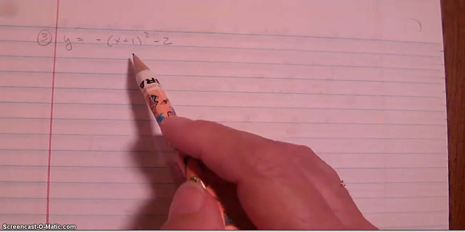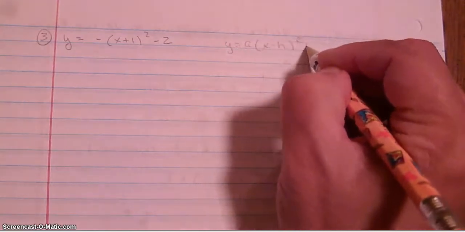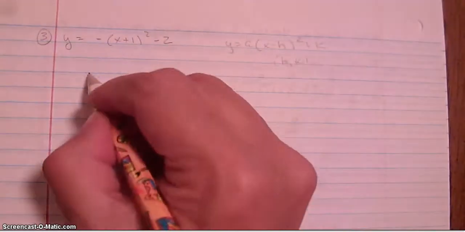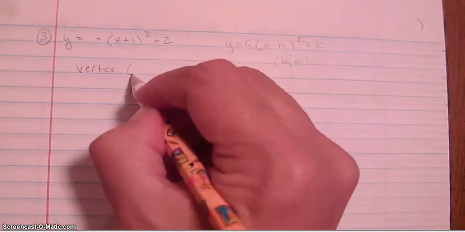Okay, the third example we're going to do when finding vertex is actually looking at a quadratic in vertex form. Remember what we said in class today, that y equals a times x minus h, quantity squared plus k, is my vertex form. h, k is my vertex. So from this form of the equation, I can tell that my vertex is going to be at negative 1.